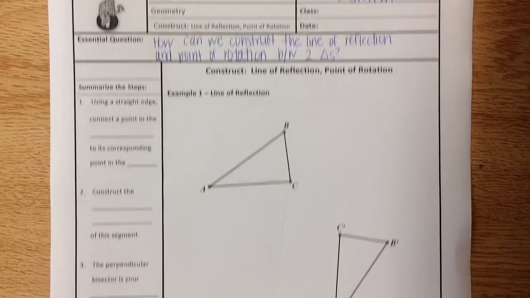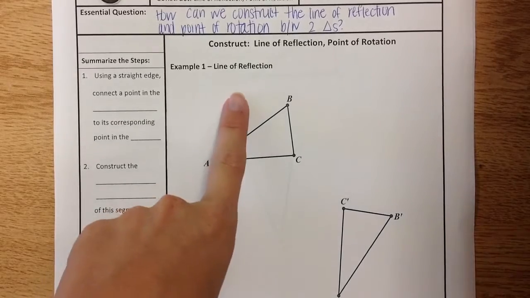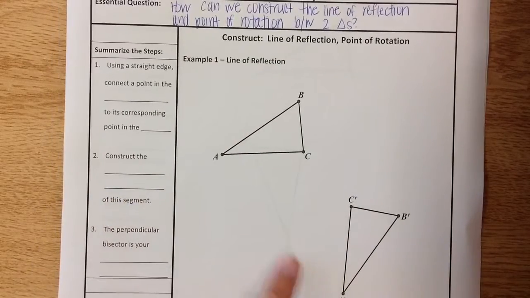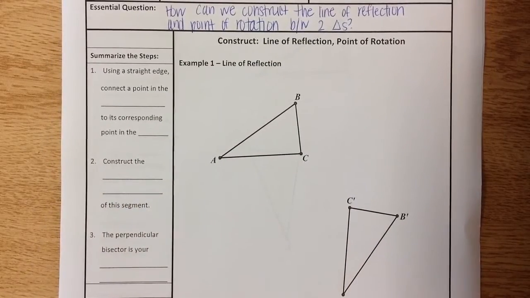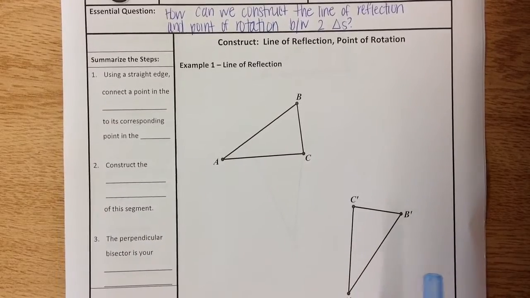So first we're going to summarize the steps for line of reflection, and then we're going to do it together. And it's really, truly not a bad construction at all, so don't be scared.